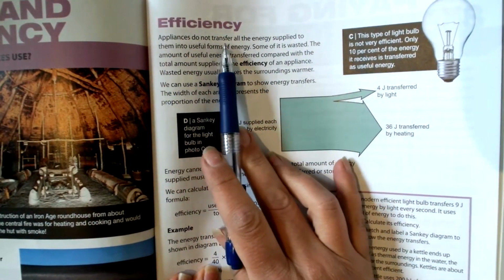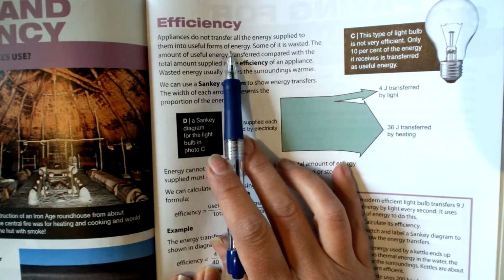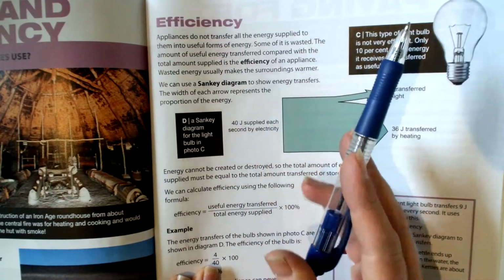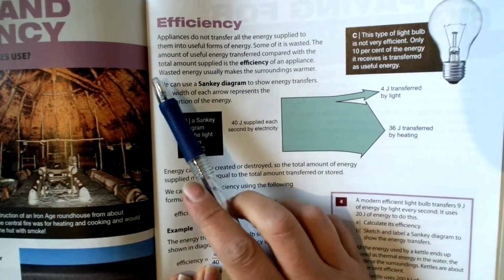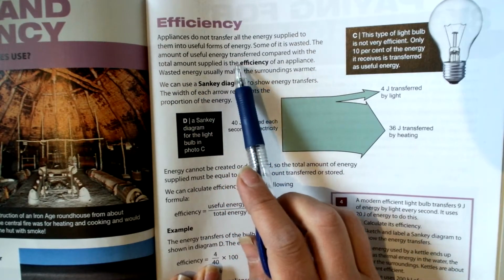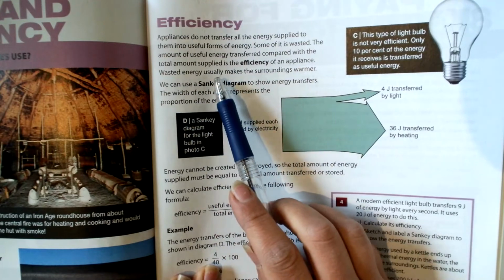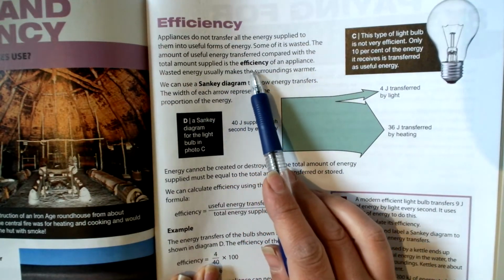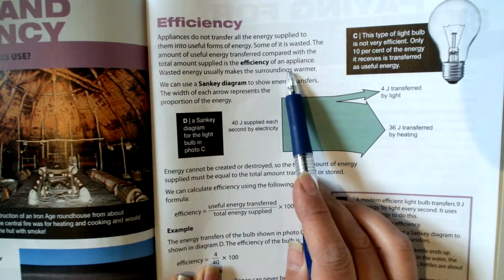So appliances do not transfer all of the energy supplied to them into useful forms of energy. Some of it is wasted, so we said dissipated before, didn't we? The amount of useful energy transferred compared with the total amount supplied is the efficiency of an appliance. Wasted energy usually makes the surroundings warmer. So what they're saying is the wasted energy generally gets dissipated as heat if it's making the surroundings warmer.